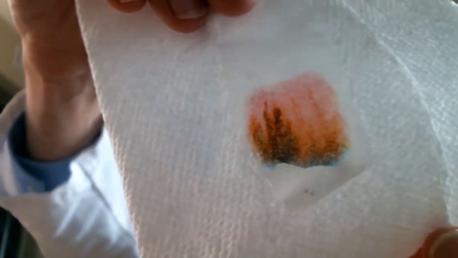It looks like there's a lot of pink and orange, and on the bottom there is a little bit of blue-green. So to make a brown marker, you actually combine several different colors, and these different colors migrate at a different rate, at a different speed. And one of the questions in the lab is, why is that?